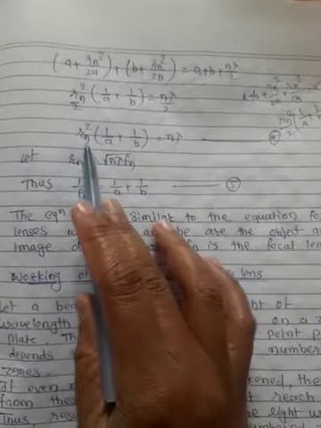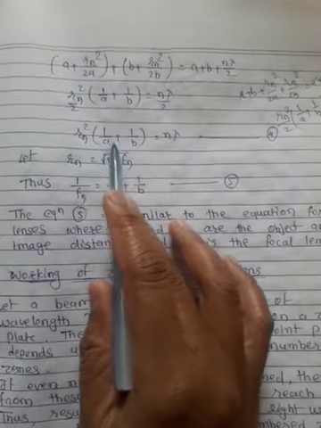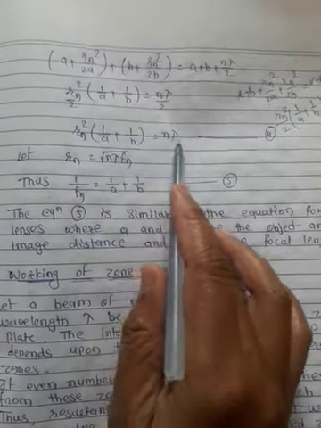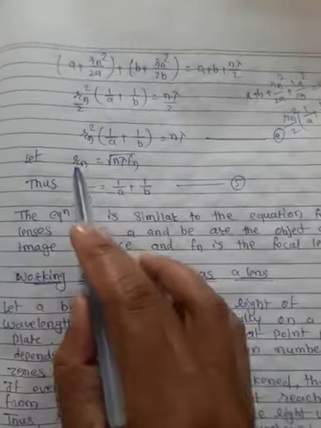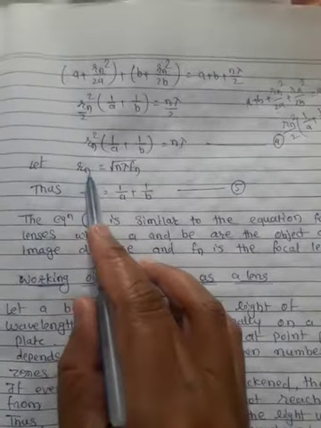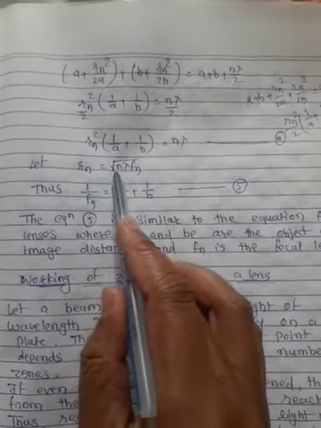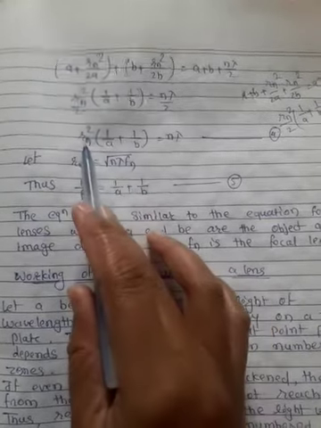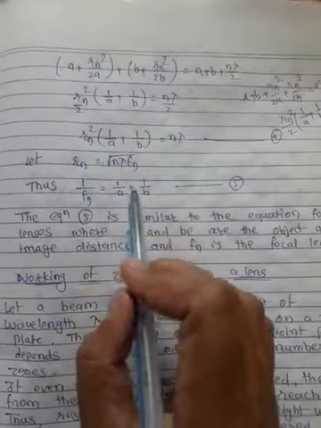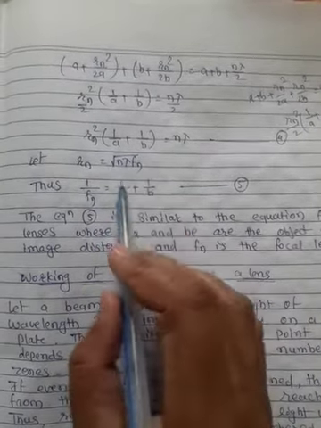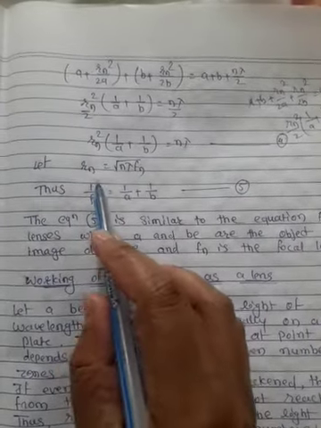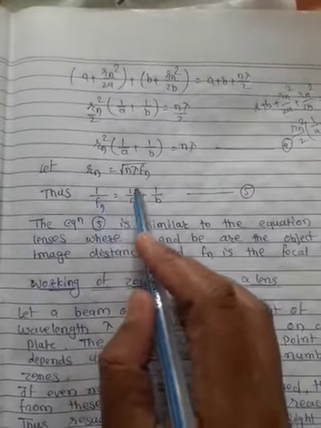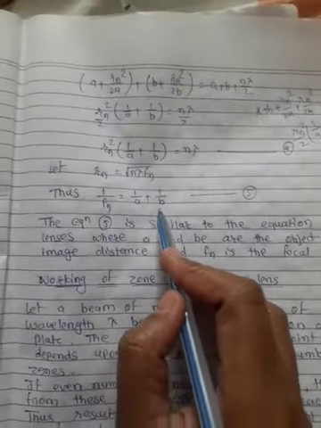The remaining term is Rn square in bracket 1 by a plus 1 by b equal to n lambda. If we take Rn equal to under root of n lambda fn, then substituting this value in this equation and solving it, we get the final equation 1 upon fn equal to 1 upon a plus 1 upon b.